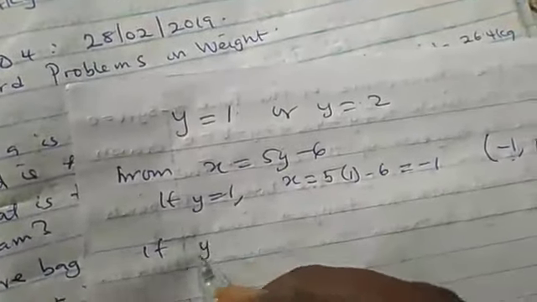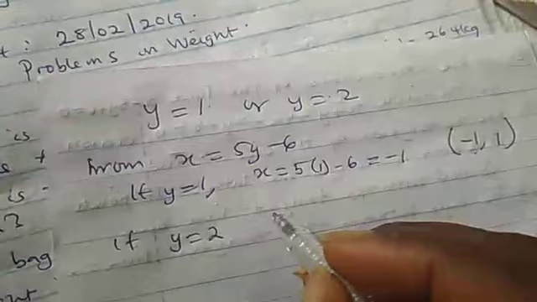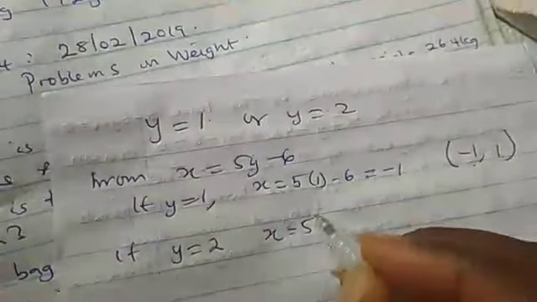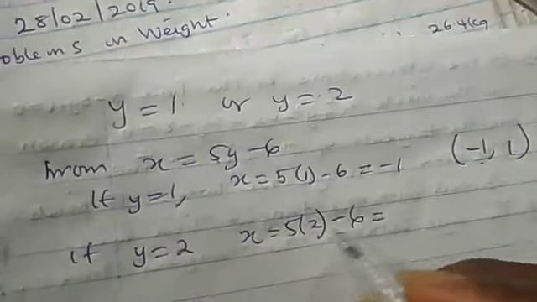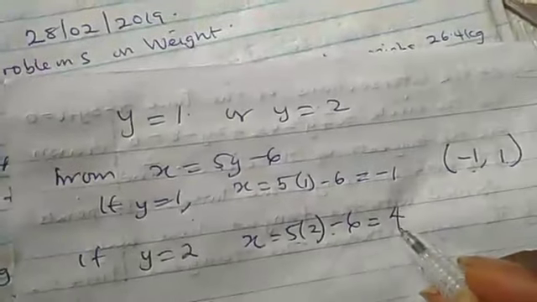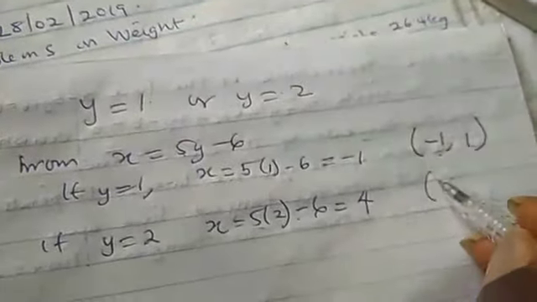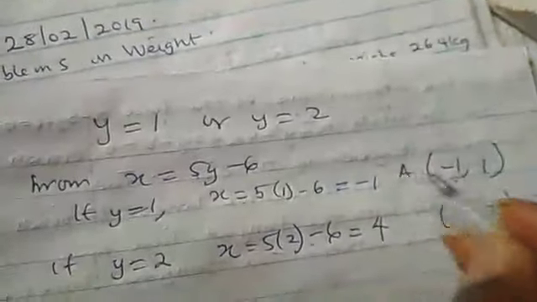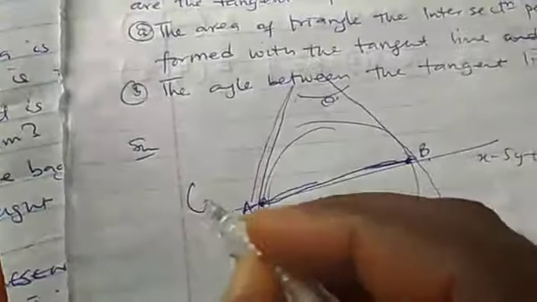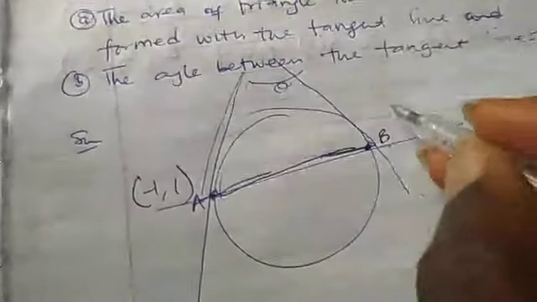Also, if y is equal to 2, our x there is 5 times 2 minus 6. And 5 times 2 minus 6 will give me 4. In that case, I can write that as 4 comma 2. So let me say that this is the point A and this is the point B. So that means this is point minus 1 comma 1 and this is point 4 comma 2.